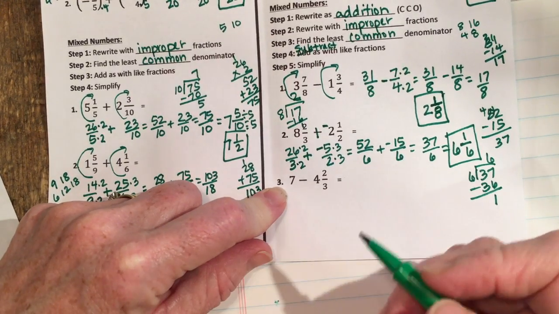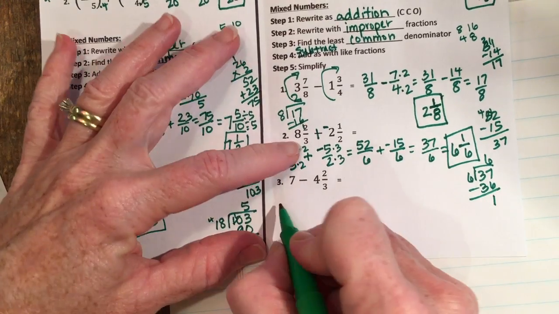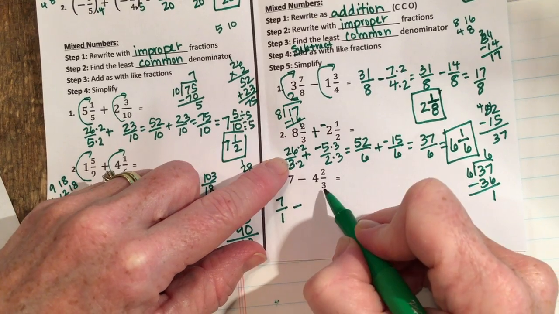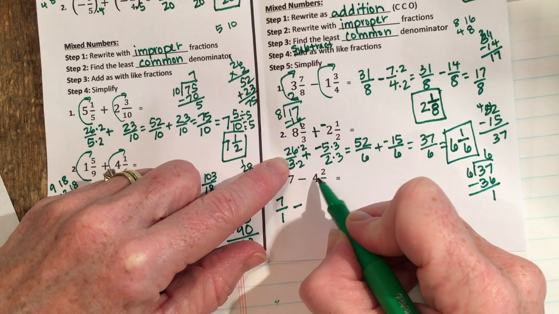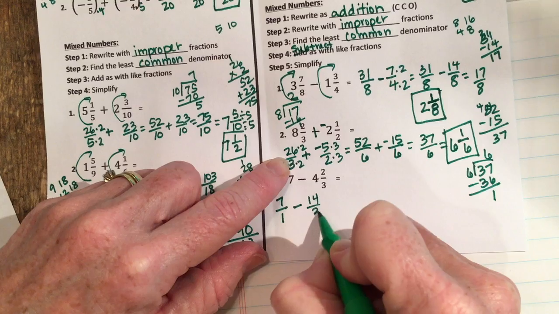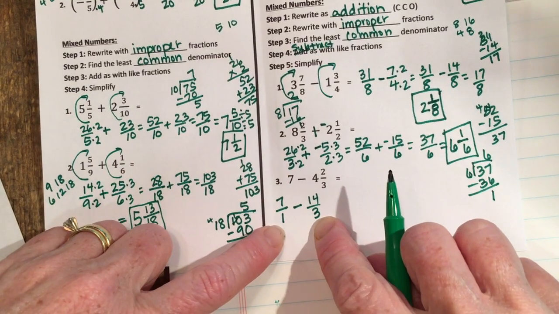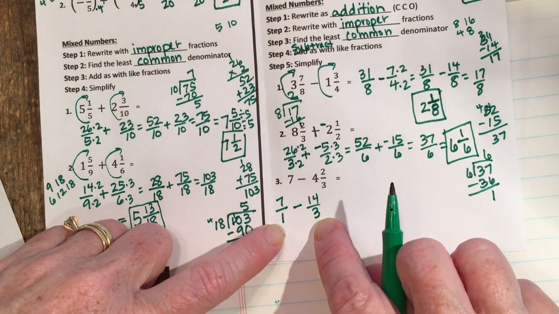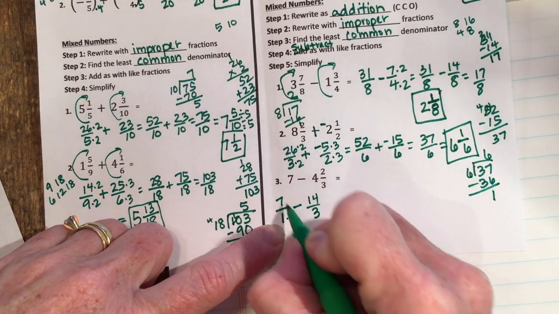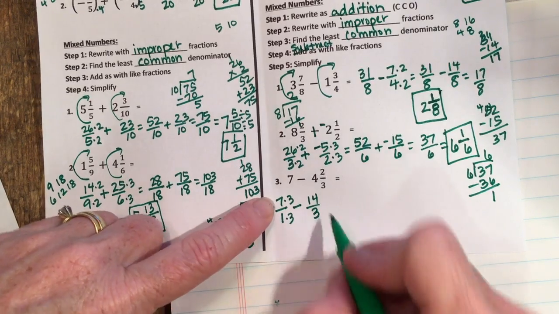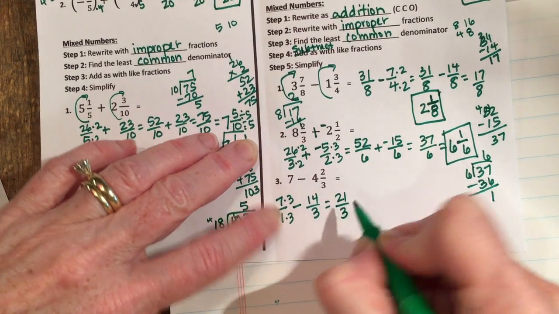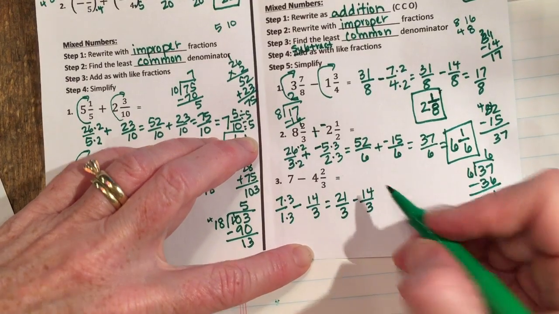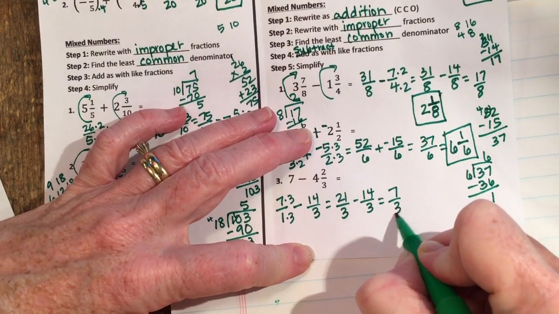To make 7 an improper fraction though, I have to remember that it has to be written over 1. Then this one is going to be 3 times 4, which is 12, plus 2 is 14 over 3. I need a common denominator of 1 and 3. In this case, the common denominator would be 3. So I need to multiply this one by 3. 7 times 3 is 21 over 3 minus 14 over 3. And then I subtract, 21 minus 14 is 7 over 3.